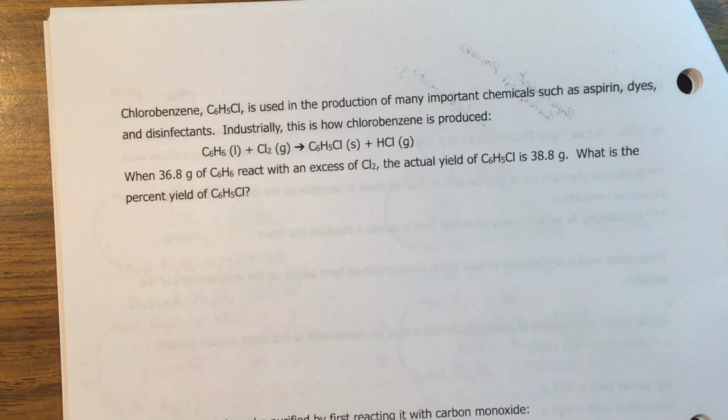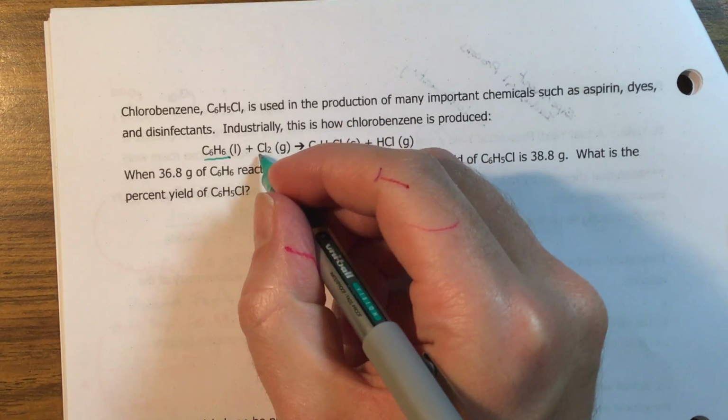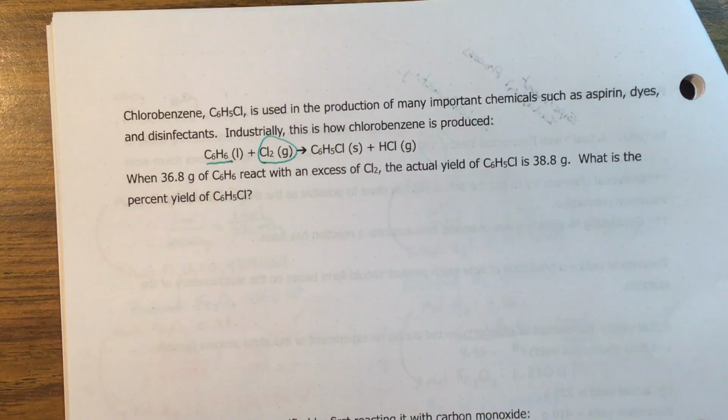All right, so chlorobenzene, C6H5Cl, is used in the production of important chemicals such as aspirin, dyes, and disinfectant. Industrially, chlorobenzene is produced by C6H6 plus Cl2 gives us C6H5Cl plus HCl. When 36.8 grams of C6H6 react with excess chlorine, that means this is our limiting reagent. We're going to have lots of this stuff, so we'll get some left over. The actual yield is that. What is the percent yield?